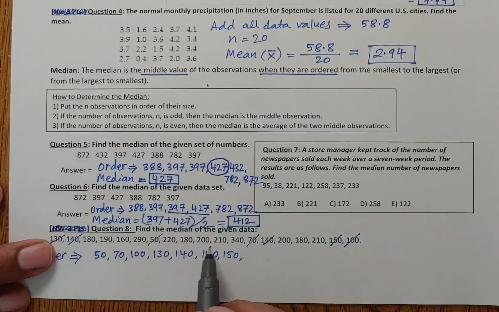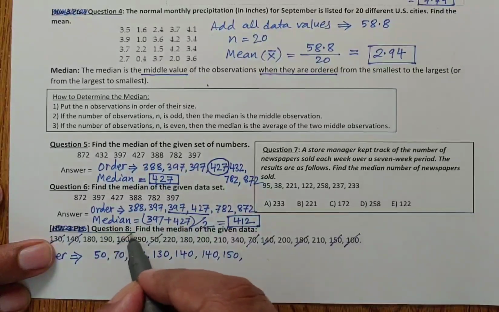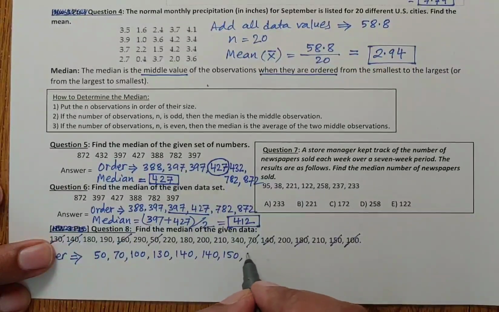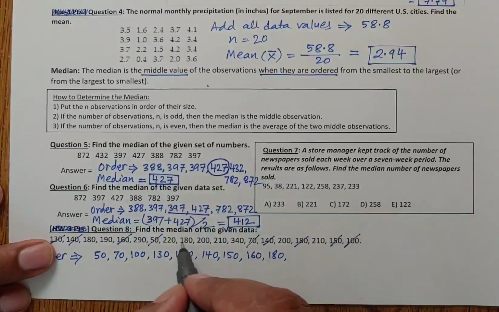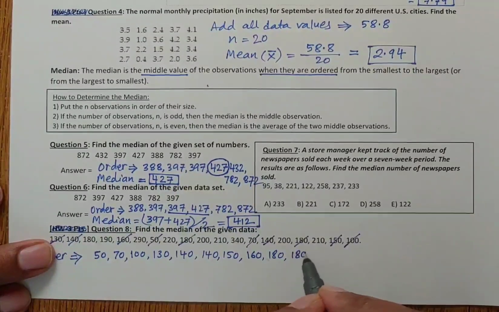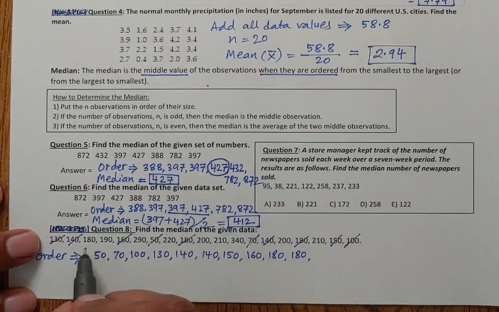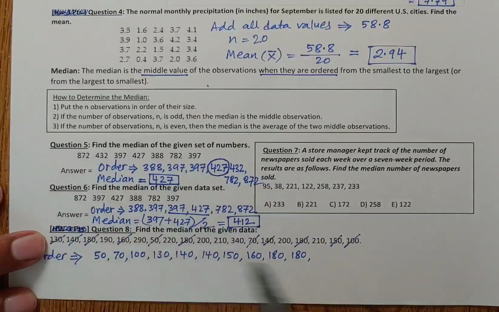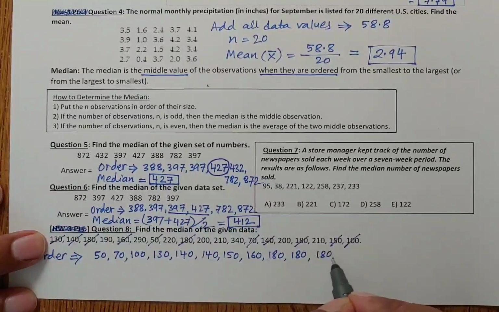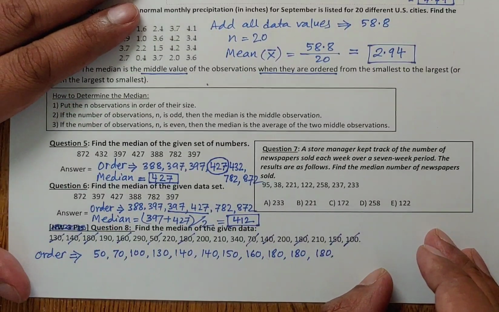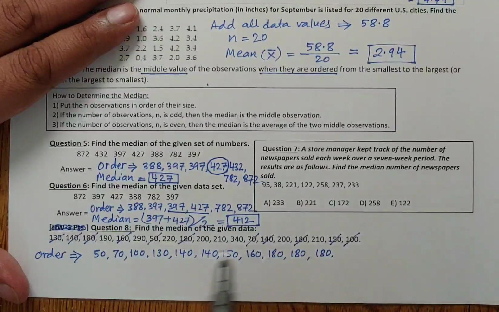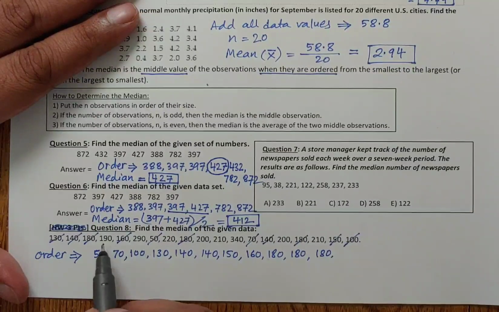160, 180. We got another 180, right? Okay, and what else after that? 190.